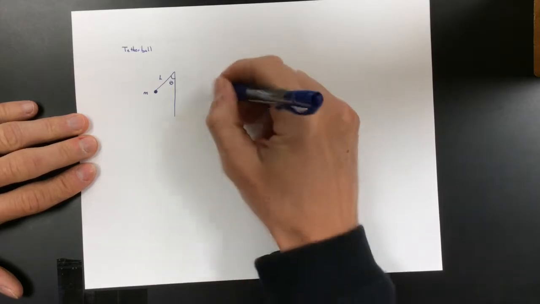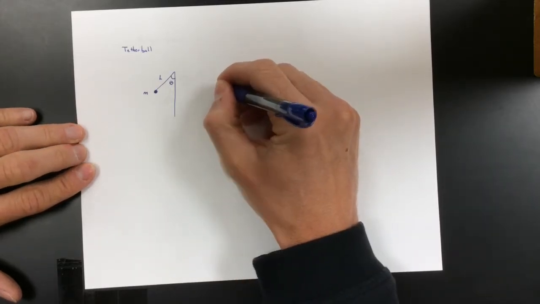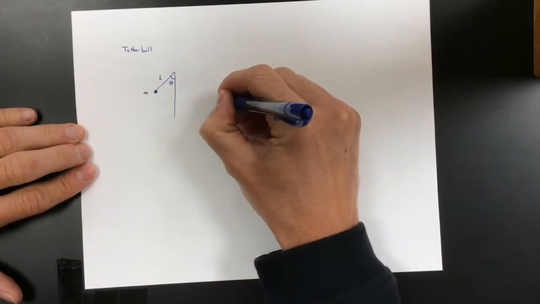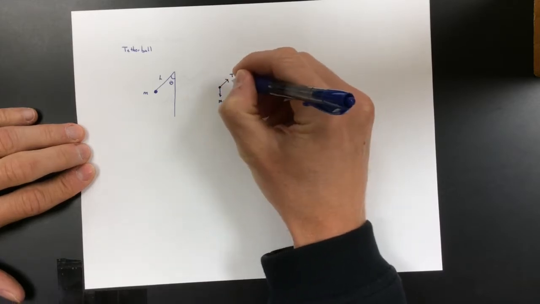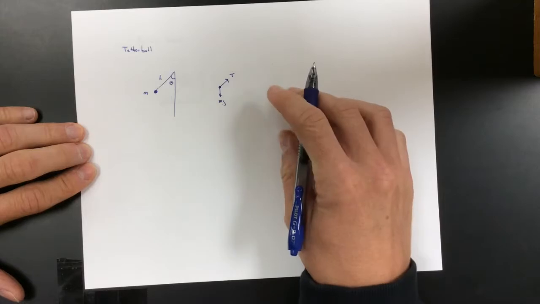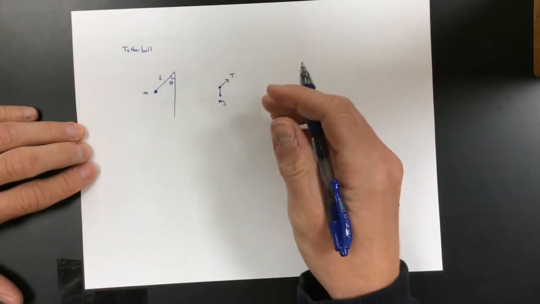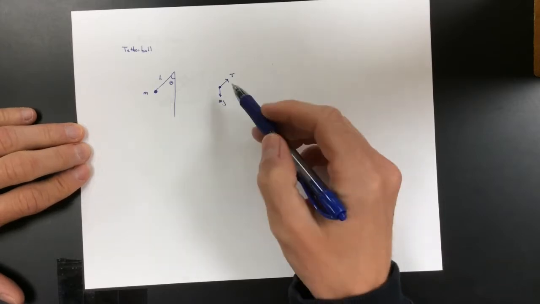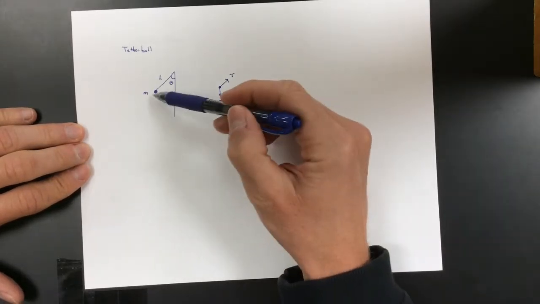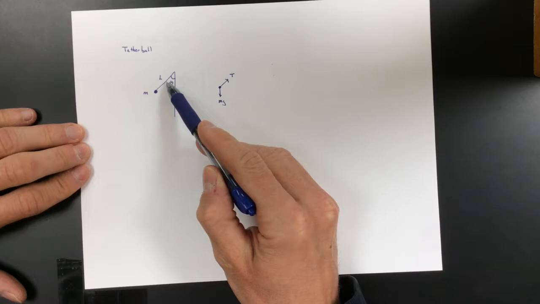And so what we're going to do here is the same thing we always do. Draw a free body diagram. mg's down, and tension is up the rope at some angle. That's it. Those are the only two forces on it. There's no force of circular motion. Now, there are forces in here that are causing circular motion, but those are the only two forces on the ball. mg down, and the rope is pulling up at an angle.